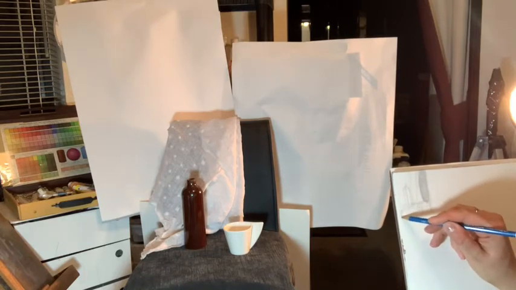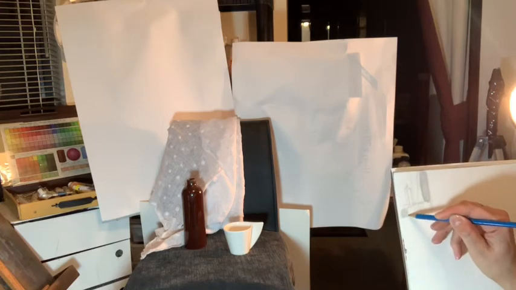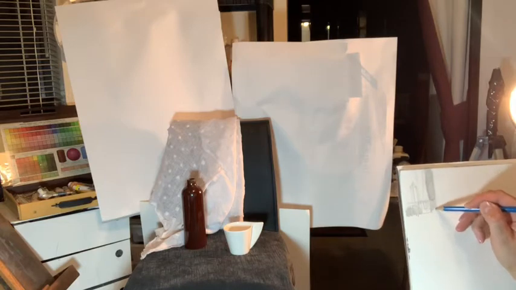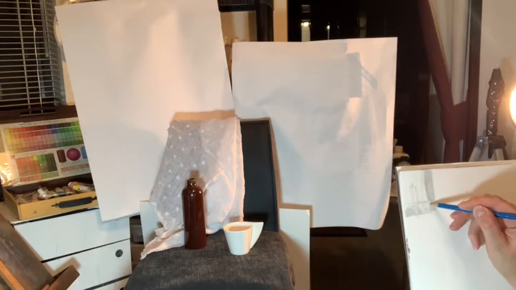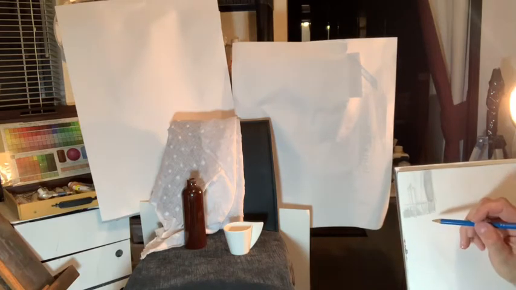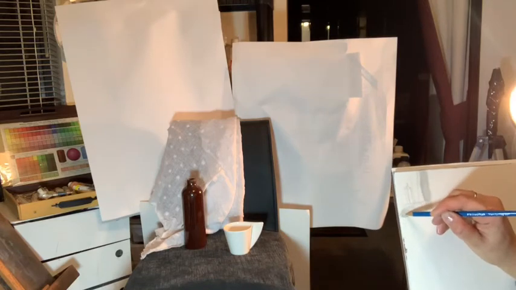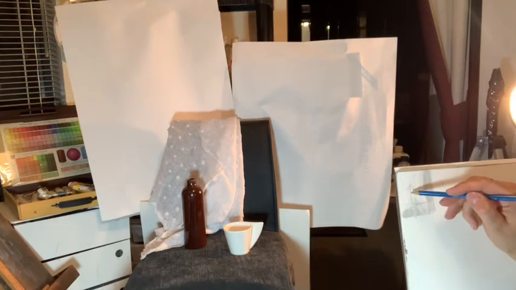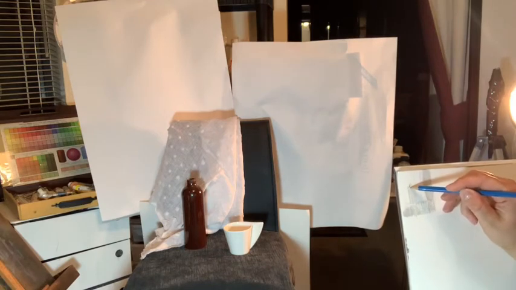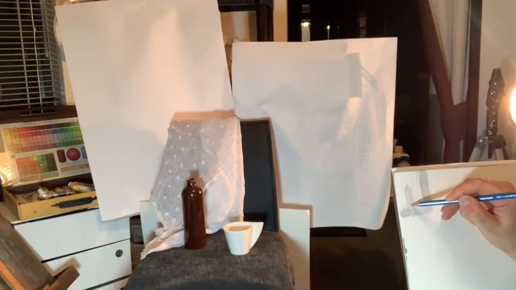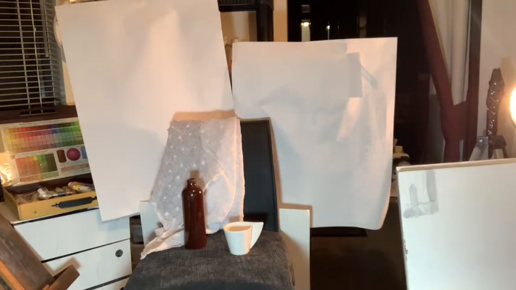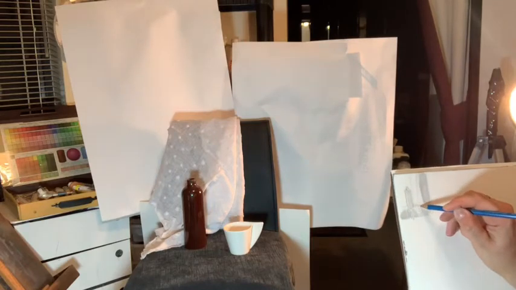So we're gonna have our table, and the dark gray drapery and vase. And the vase is dark too, but it's shining because it has a different kind of surface.